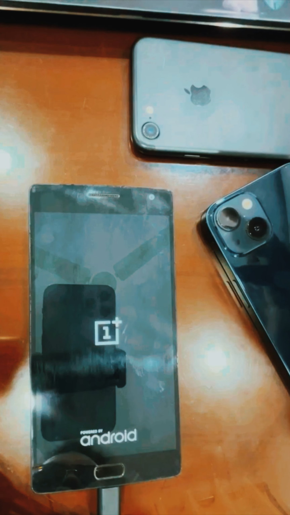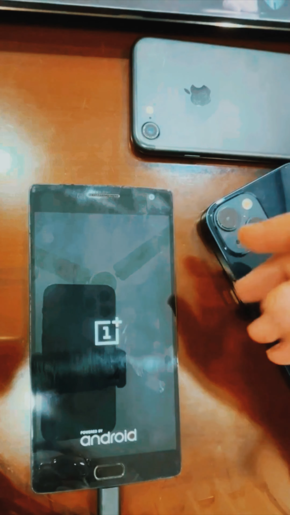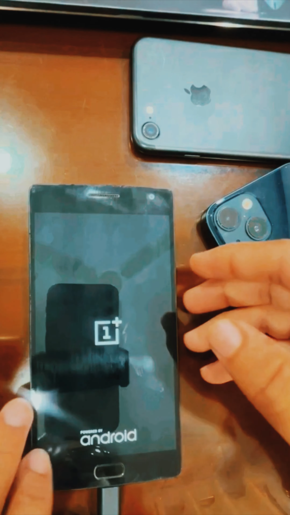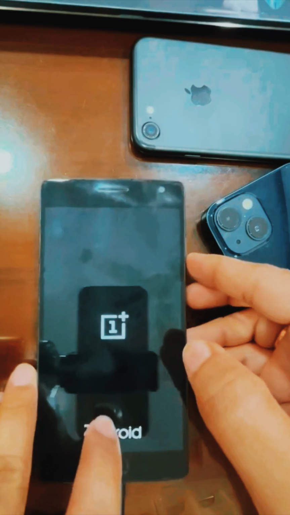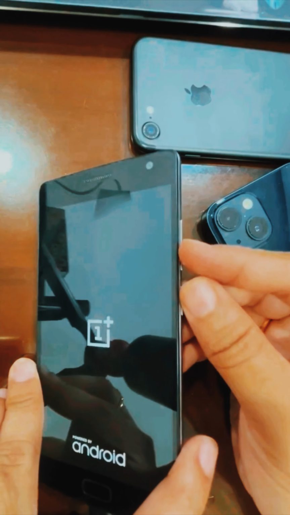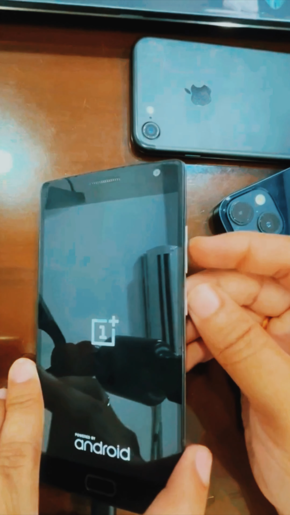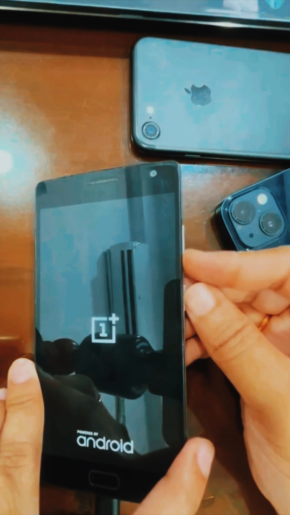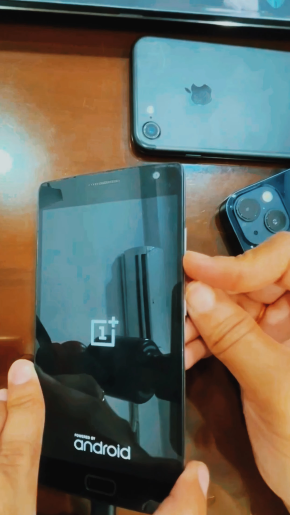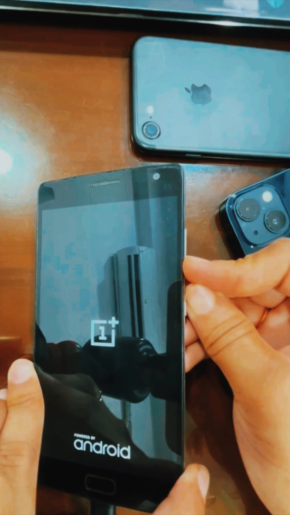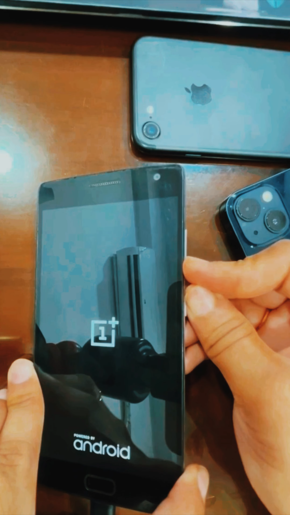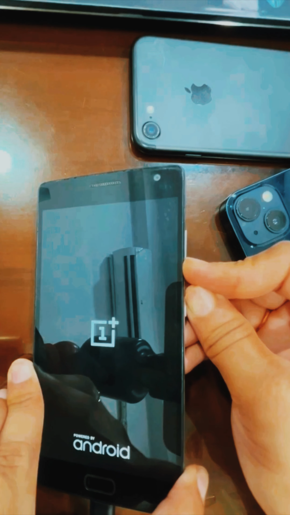So in this scenario, what I'm going to do is first enter my TWRP recovery mode. To get into TWRP recovery, we have to hold the power button and volume down button for a few seconds, and I'll get inside TWRP recovery.